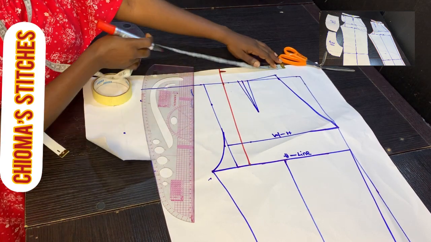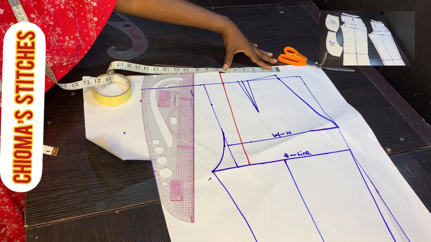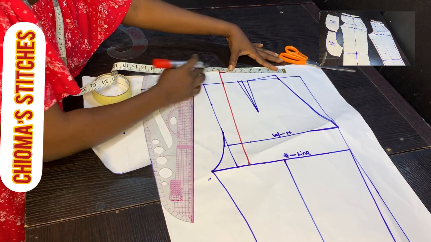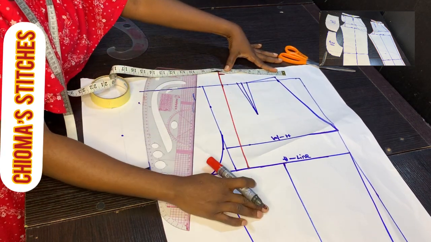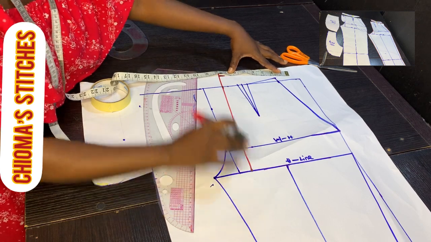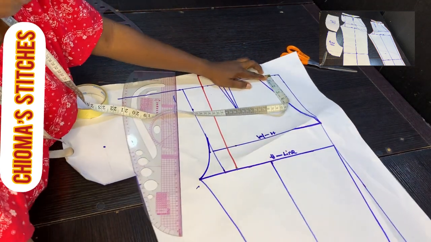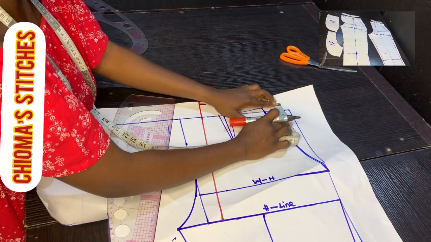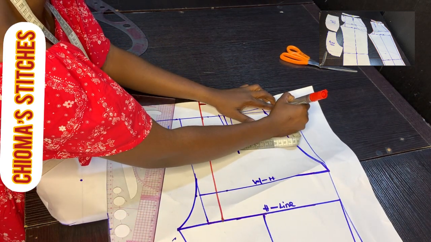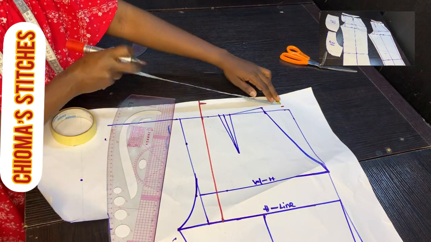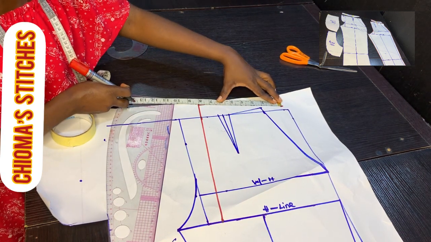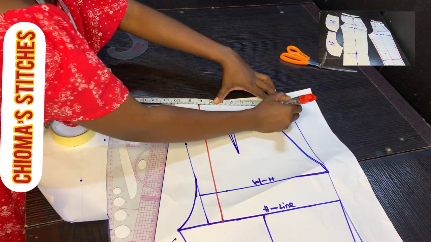So from here I will measure my 8 inches. Now you are aiming at this line here, that same line. So 8 inches, and from there you can come up from this line here by 1/2 inch. Remember you came up by 1/2 inch when you were cutting the front part. So from here I'm just going to measure my 8 inches. So this is my 8 inches here.